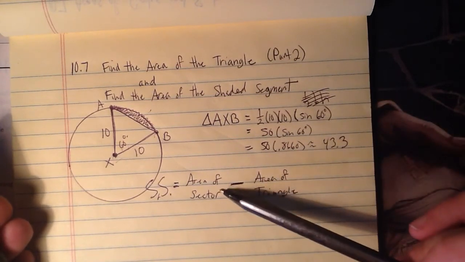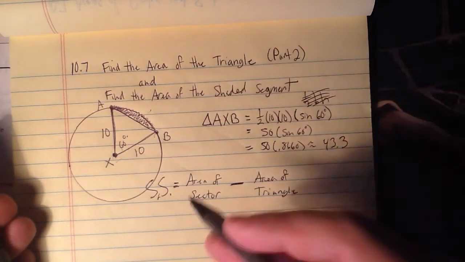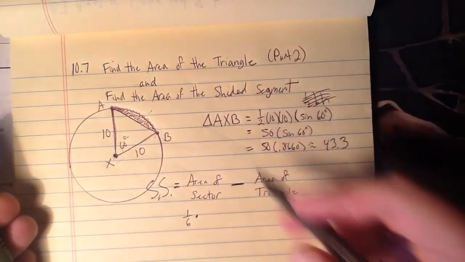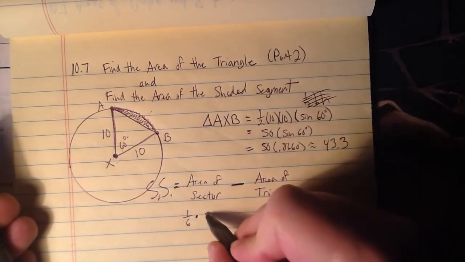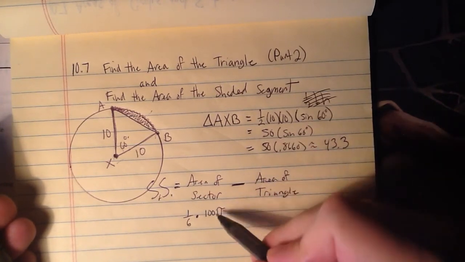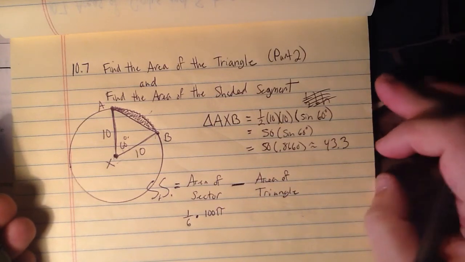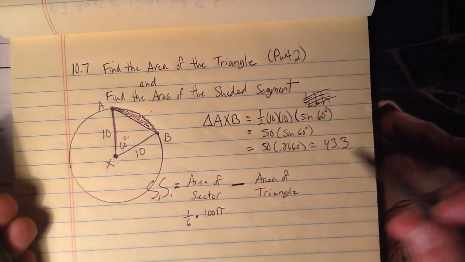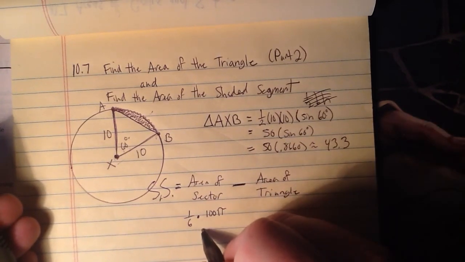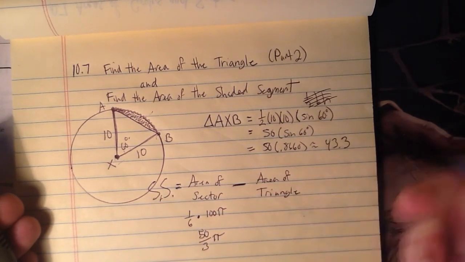Isn't 60 out of 360 1/6? So this would be 1/6 times the area of the circle, which is pi times radius squared. The radius is 10, 10 times 10 is 100, so that's 100 pi. Reduced, this would be 50 over 3 pi in terms of pi.